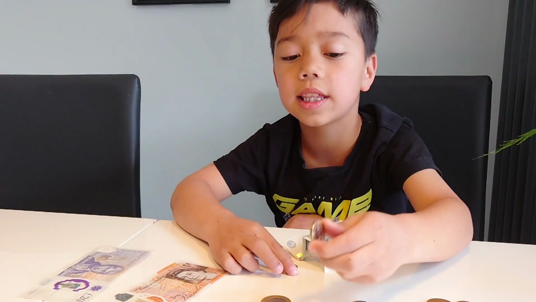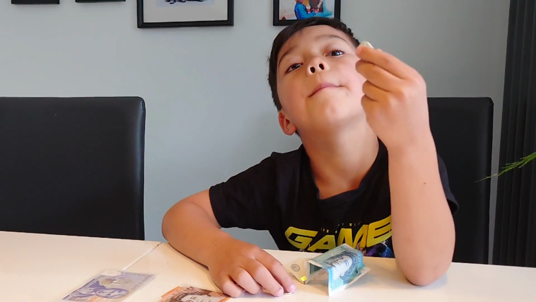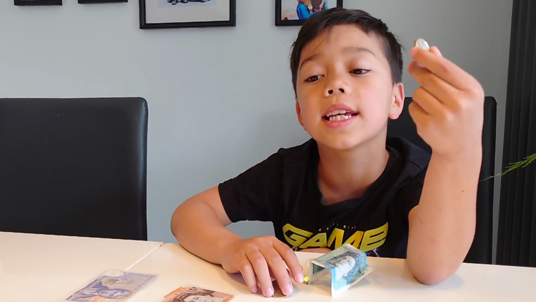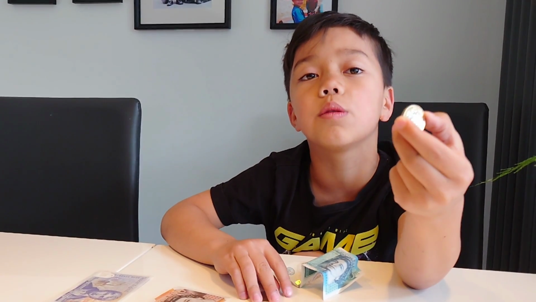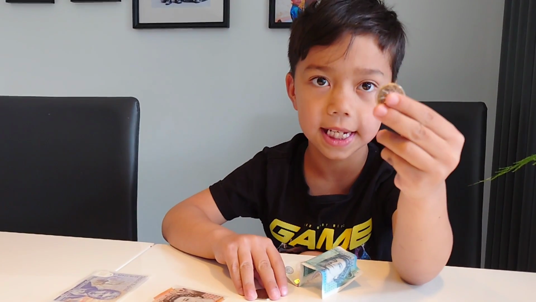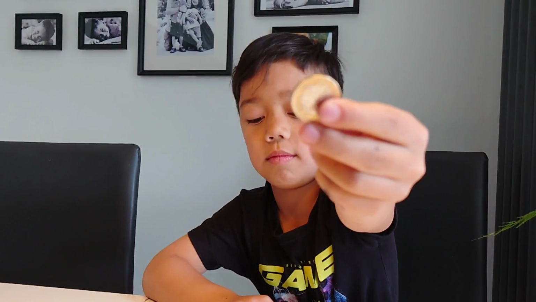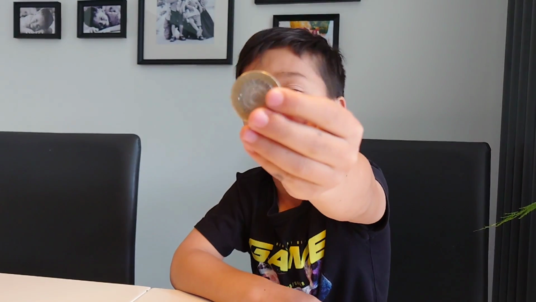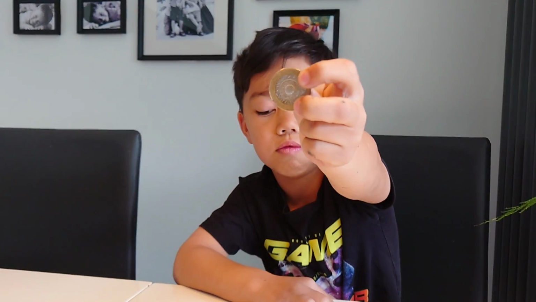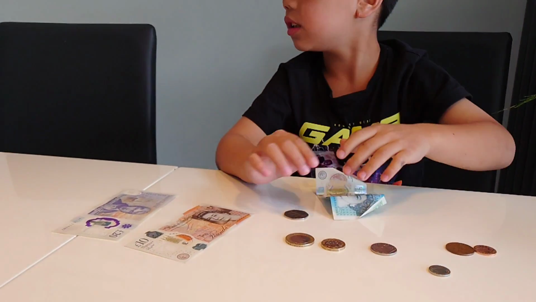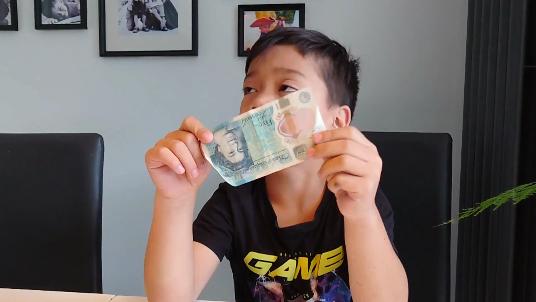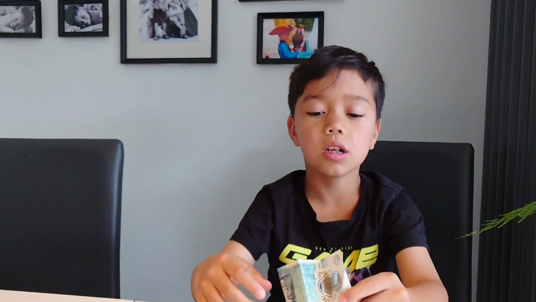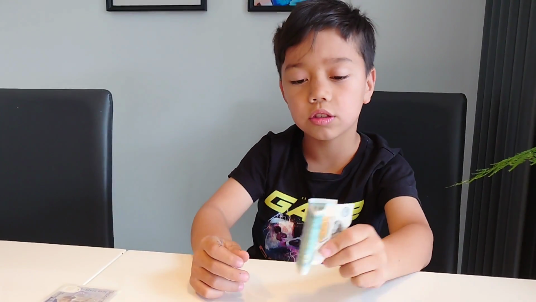And this is £1, and this is equivalent to 100 rupees. And this is £2, double £1, so this will be 200 rupees. And this is £5, equivalent to 500 rupees.